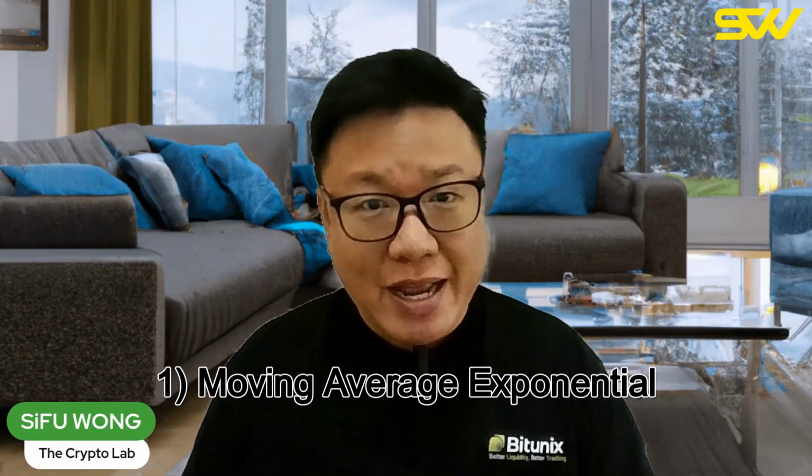Indicator number 1 that everyone should know is what we call the exponential moving average, or EMA. Now, this EMA, how are we going to use it? Basically, we are going to look at 2 main indications right here on the chart. So I'm going to show you on the chart what it looks like.